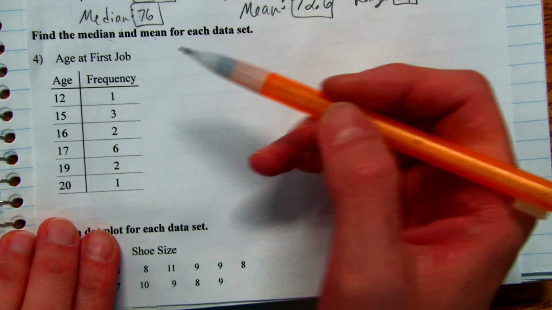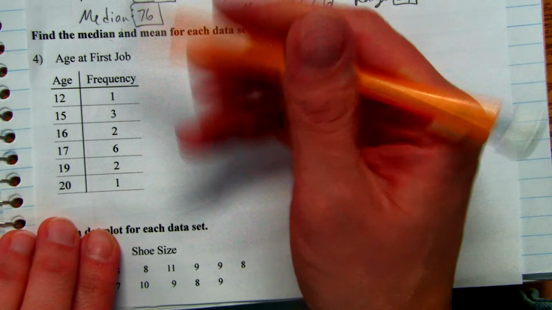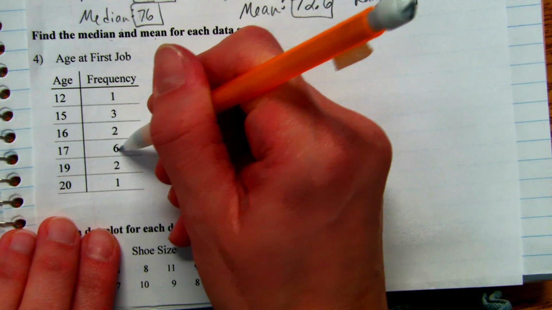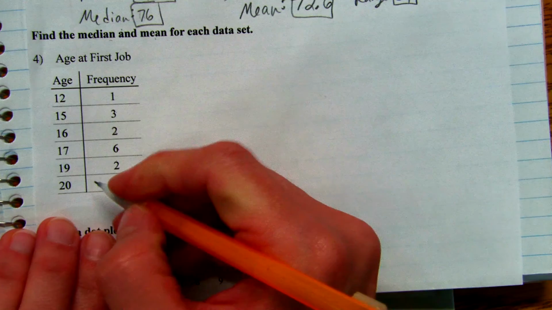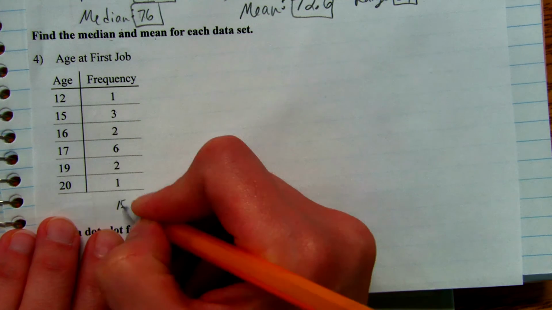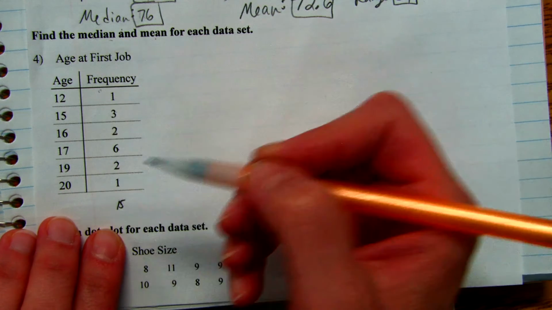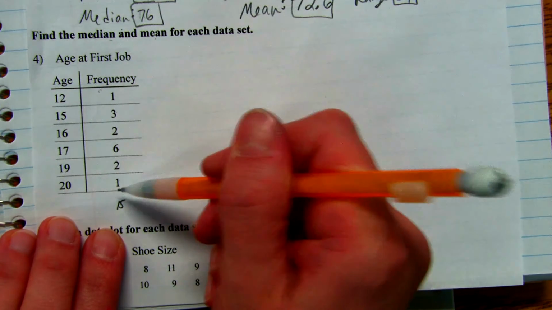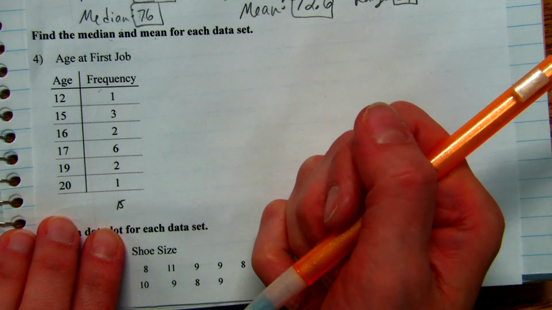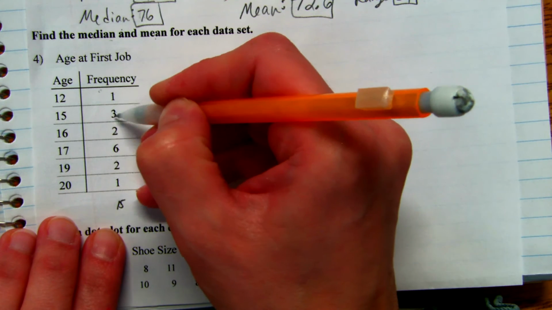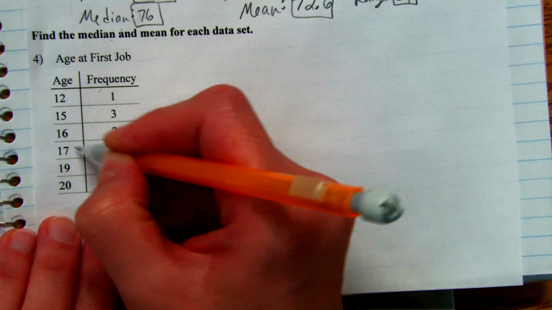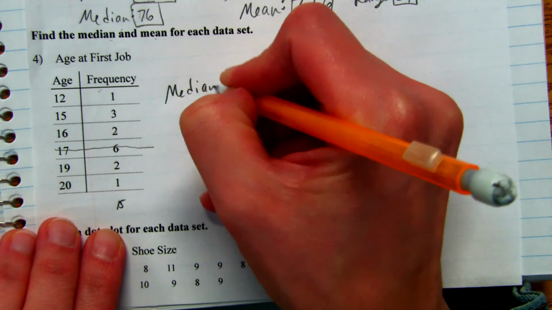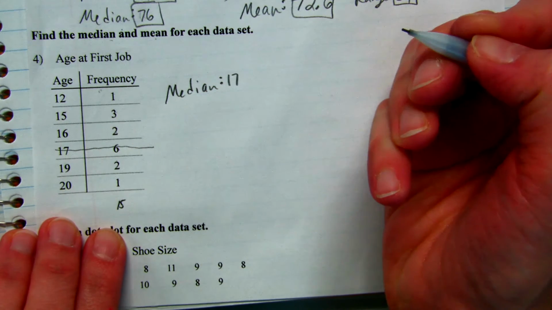So to find the median, we need to know how many people were on this survey. So 1 plus 3 is 4, plus 2 is 6, plus 6 is 12, 13, 14, 15. So there are 15 people with their first jobs. So how far in do I need to count to get halfway? 8. 8, good. So 1, 2, 3, 4, 5, 6, 7, 8. It's going to happen right in the middle of the 17s. So the median age someone got their first job is going to be 17.